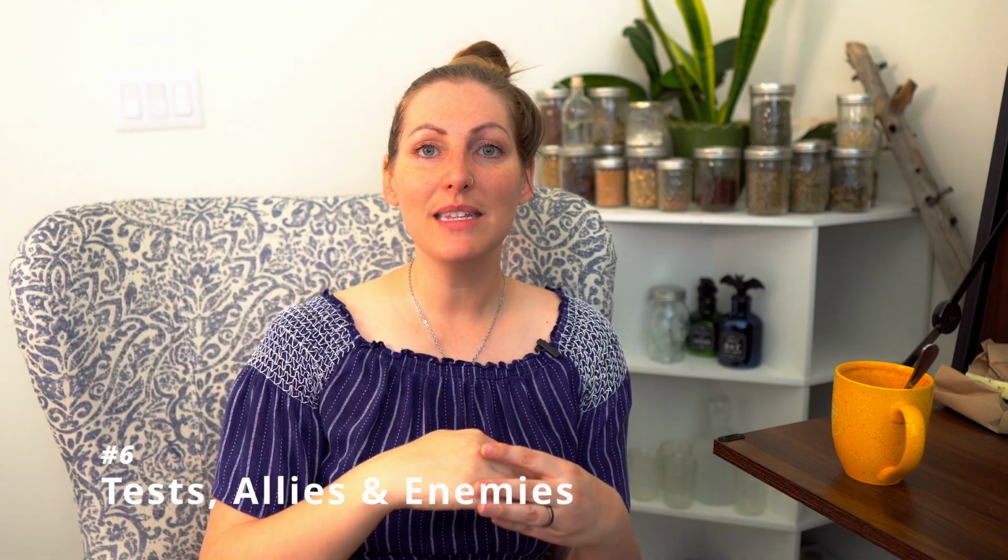Number 6 is the tests, allies and enemies. So similar to Save the Cat in the fun and games beat, this is the fun and games beat for the hero's journey. This is where we see the character go up against challenge after challenge, meet enemies, meet allies. This is the meat and potatoes and the back jacket blurb of the book. This is the adventure that the reader has been promised when they picked up the book and decided they want to read it. It satisfies those genre conventions and those obligatory scenes, and it gives the adventure to the story.